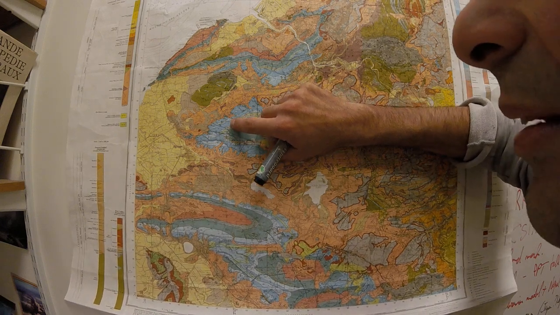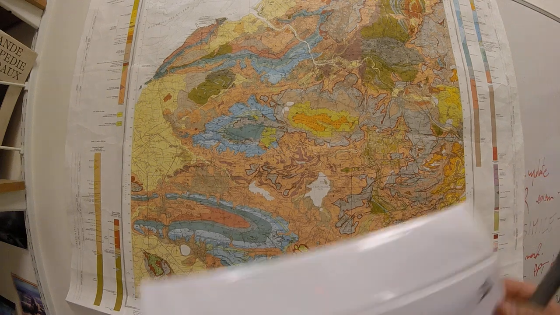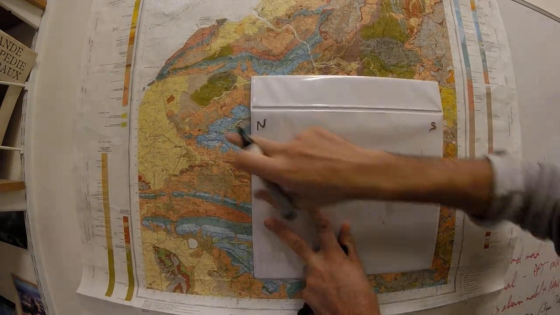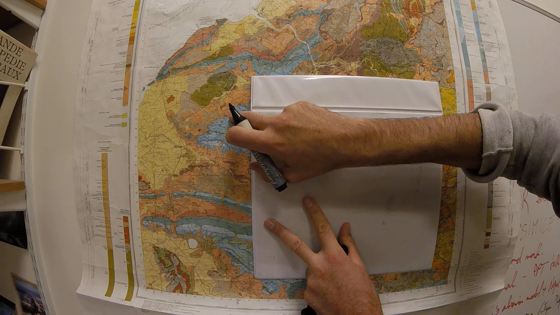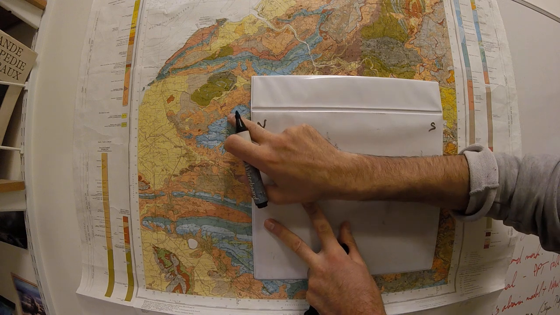So we have here a fault that we will think about later. I'm going to put it vertical just for now. At the line of section, we've got the fault, and then we get into that Triassic conglomerate, and then we've got a bit of D2 that appears just in the middle.